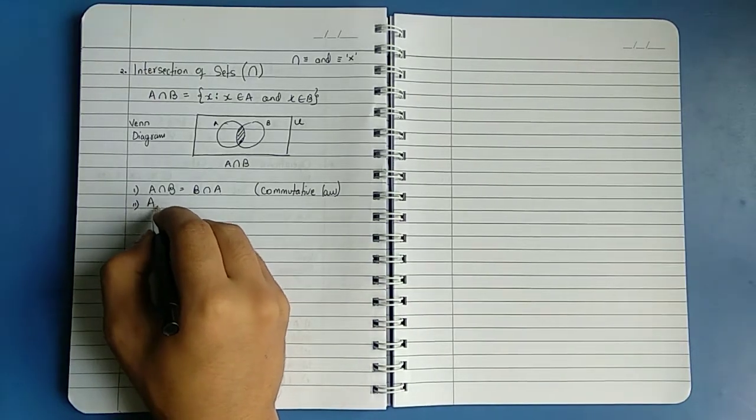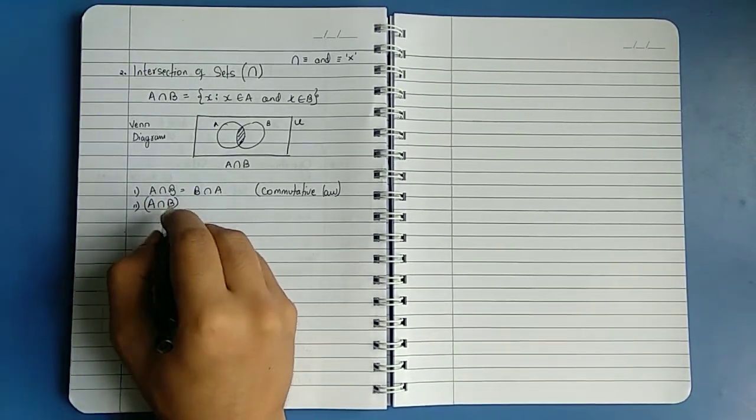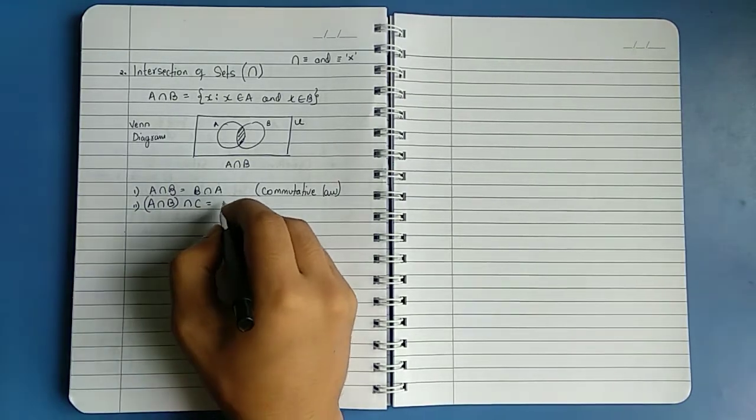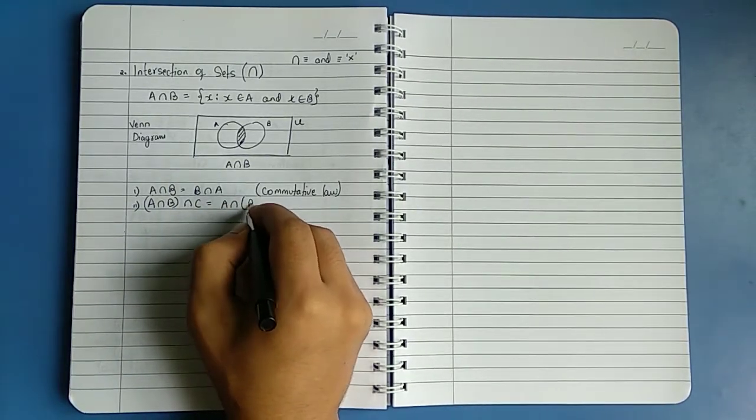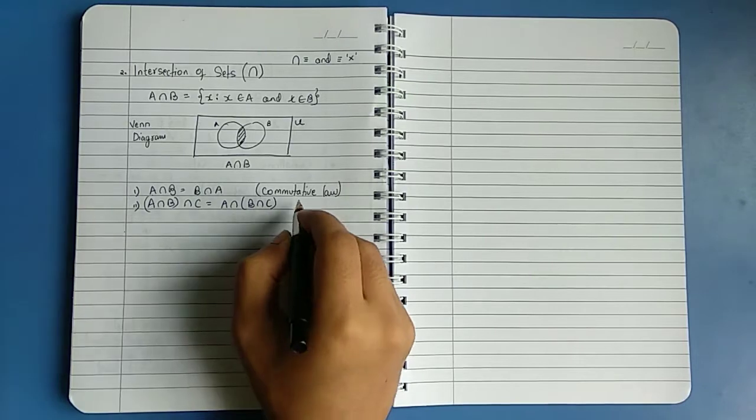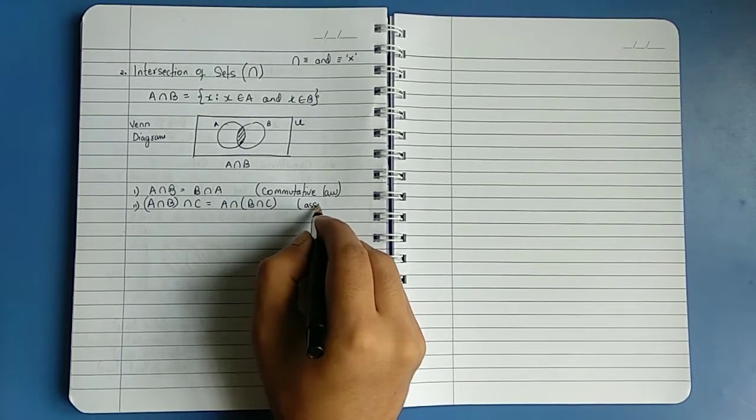Second law is the associative law, where (A intersection B) intersection C is equal to A intersection (B intersection C). This is our associative law.